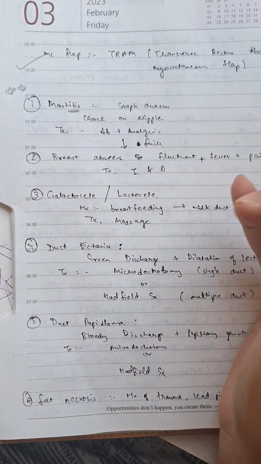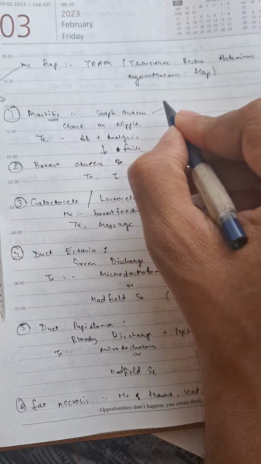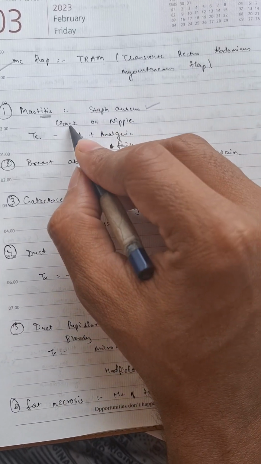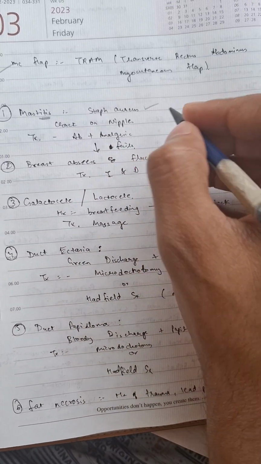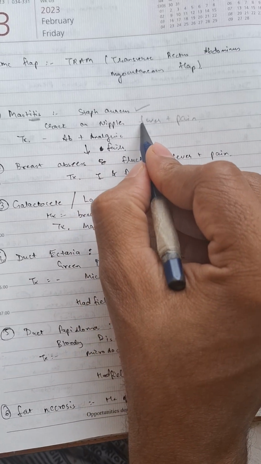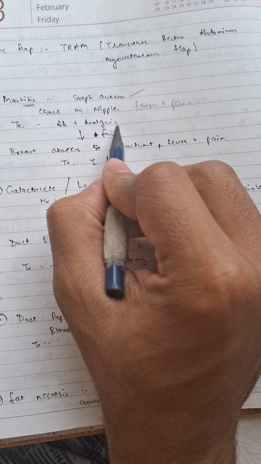Mastitis means it has some inflammation. So the most common cause of inflammation is Staph aureus. The history will be the mother is breastfeeding and there is crack on nipple. The mother has fever, she has pain. Okay, then this is mastitis. What is the treatment? We have to give antibiotic and we have to give analgesic.